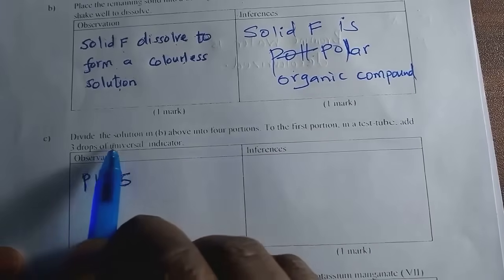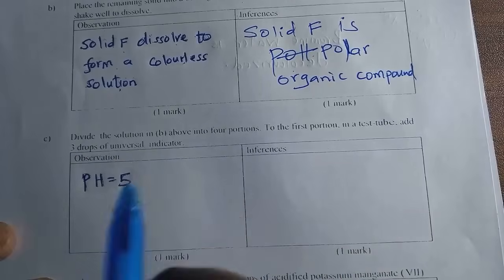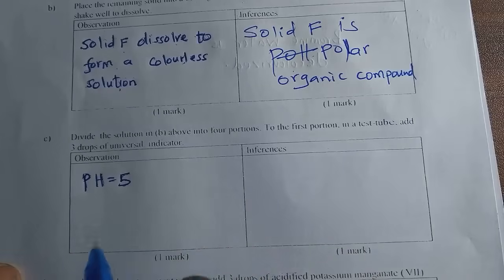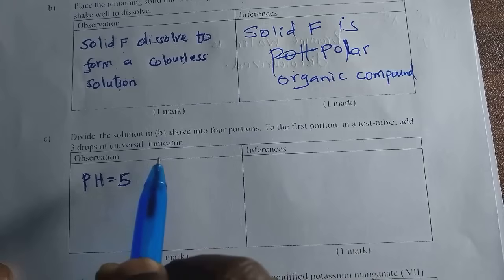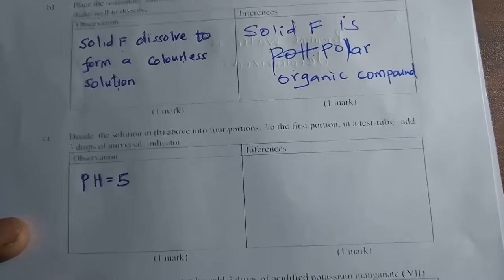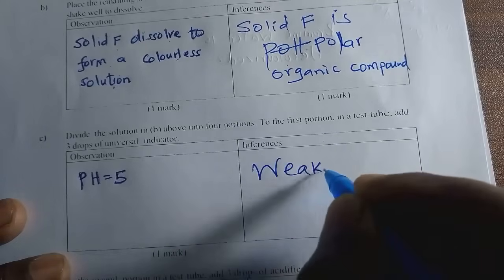Divide the solution into portions. To the first portion, add 3 drops of universal indicator, and check the colors with the pH scale that you are given. When you compare, you realize that the color in your test tube matches the color on the pH scale of 5. So 5 is a weak acid. Then you simply write here weakly acidic.